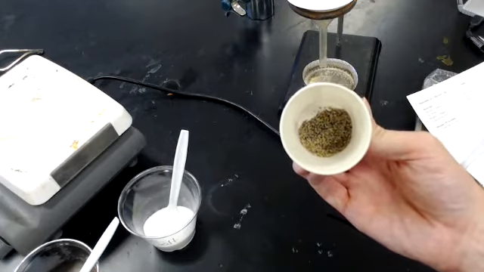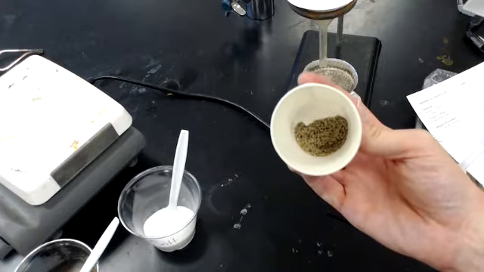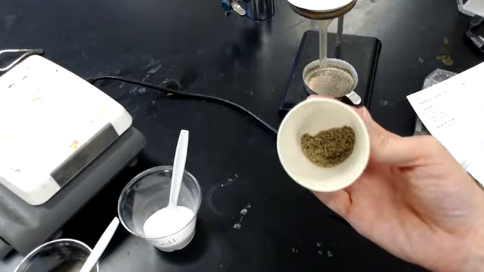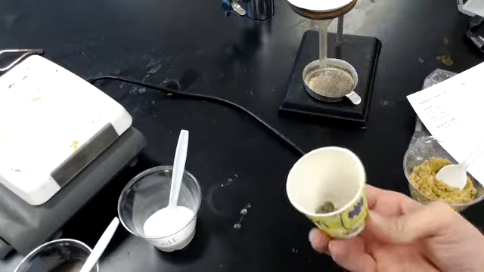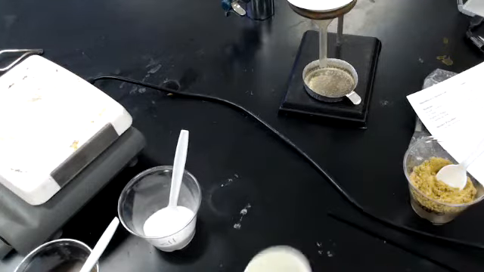Tell me if anything changed with the physical properties. Tell me what kind of change this is, that sort of thing. Be filling out your lab. Okay, now I'm going to start separating it. So I have a mixture, and I'm going to start separating it.